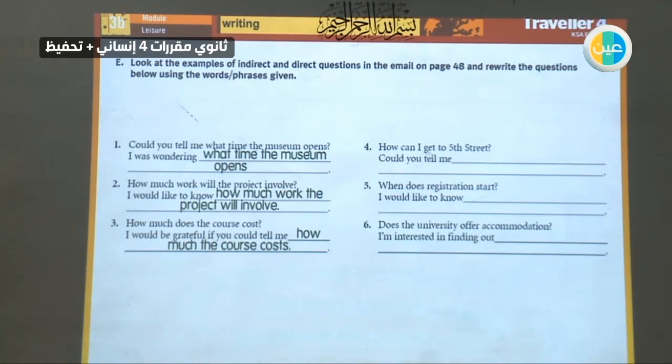Number 4, how can I get to 5th Street? Could you tell me how I can, replace here the position of the modal verb and the subject. How can I get to 5th Street? Number 5, when does registration start? I would like to know when registration, excellent, we omit does, so starts. Number 6, does the university offer accommodation?